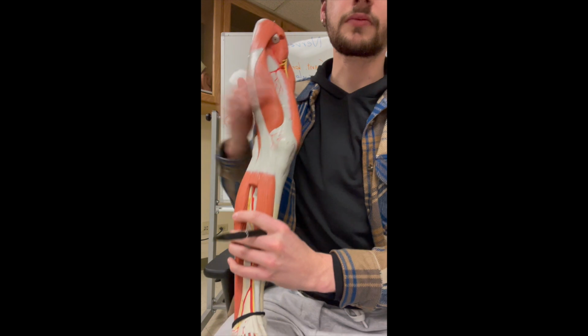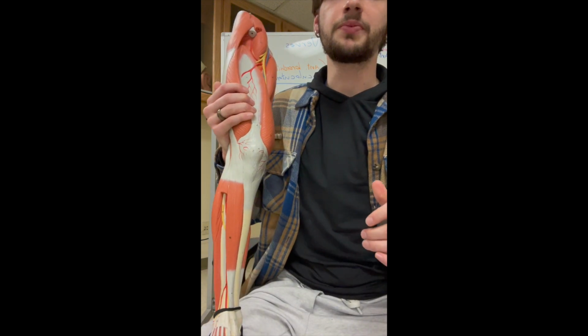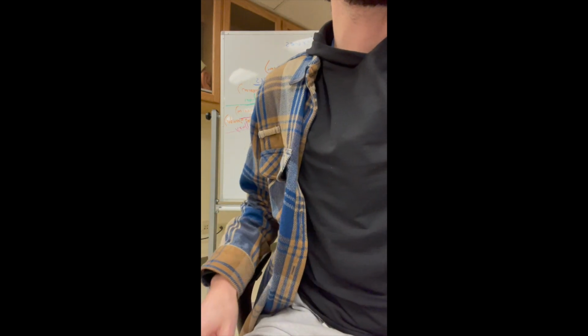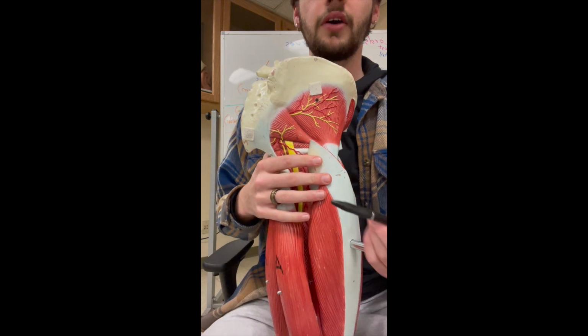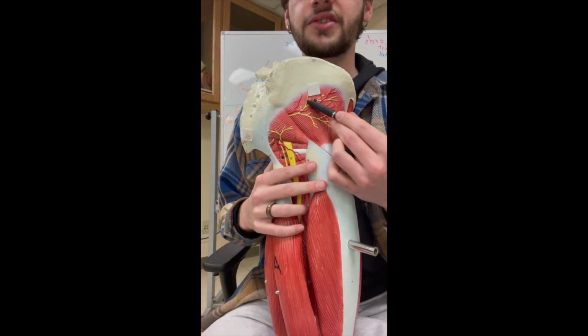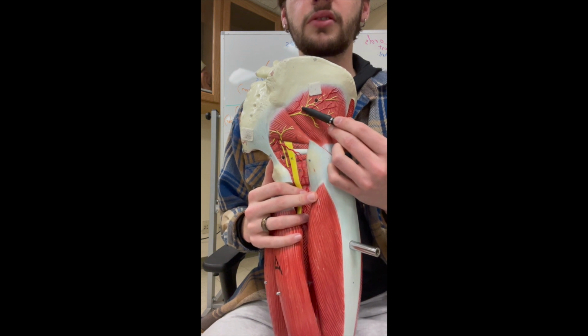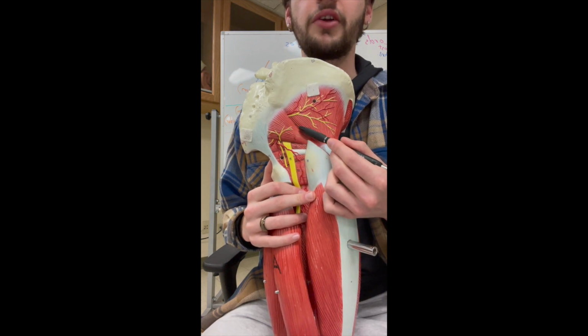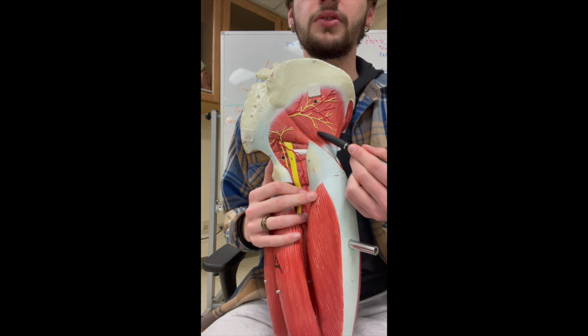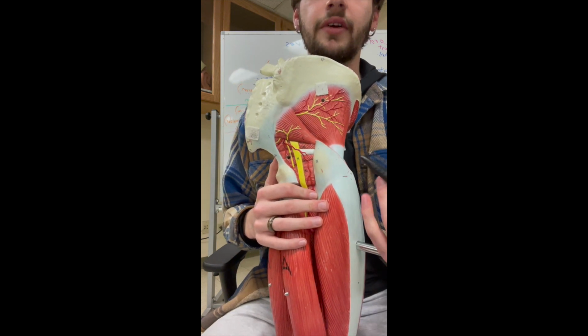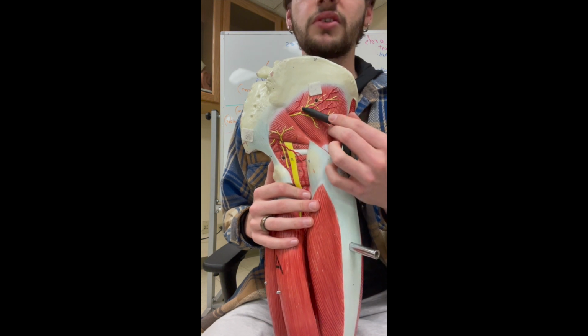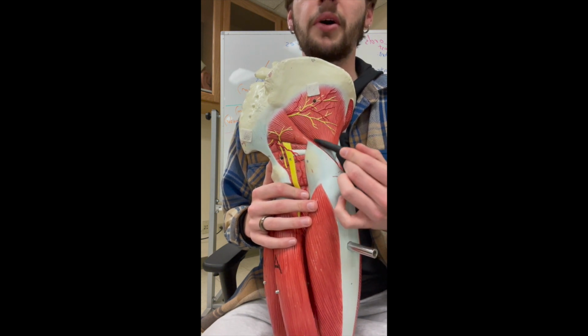Okay. Let's go ahead and talk about the superior gluteal nerve and the inferior gluteal nerve. Unfortunately, showing you this model right here, we can only see the superior gluteal nerve. That's this guy right here. That's the superior gluteal nerve, and the inferior gluteal nerve is actually going to extend up underneath this gluteus minimus, and we can't actually see it up underneath there. And so that's just the superior gluteal nerve, and the inferior gluteal is up underneath.